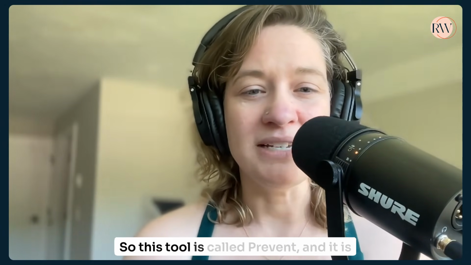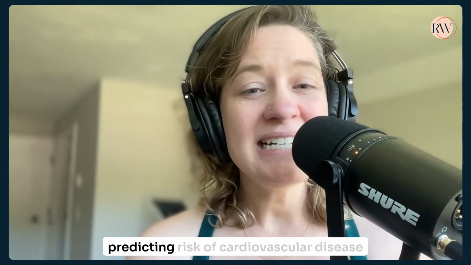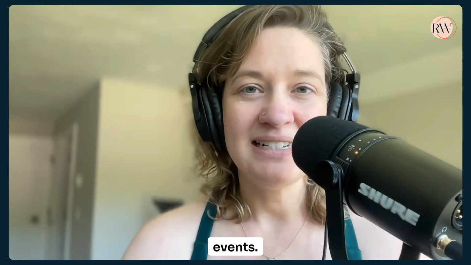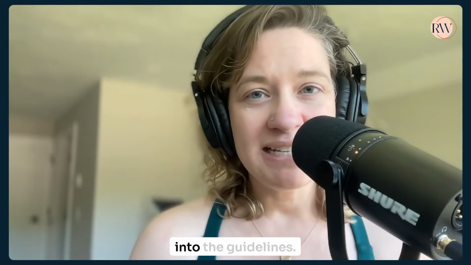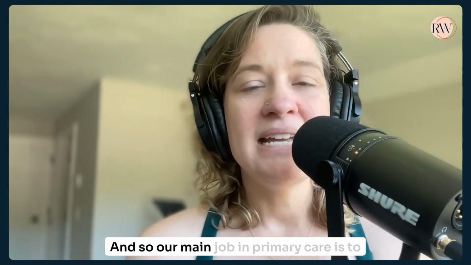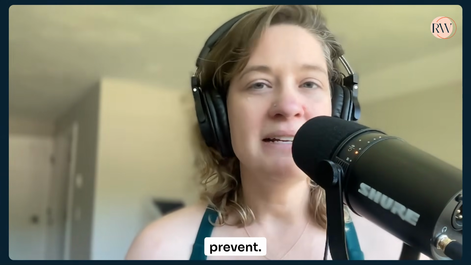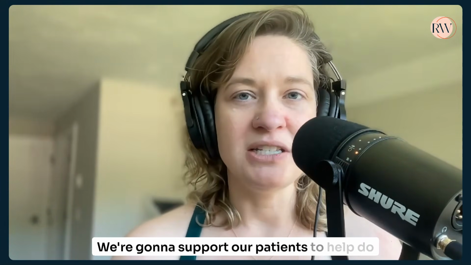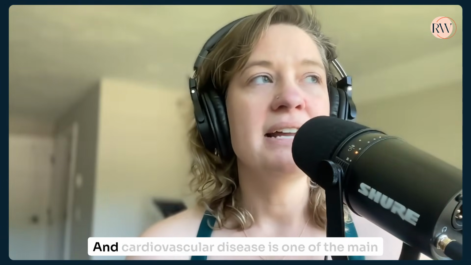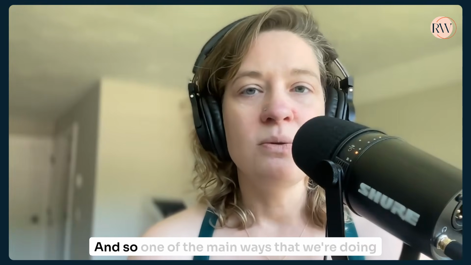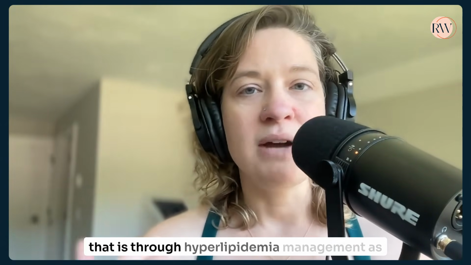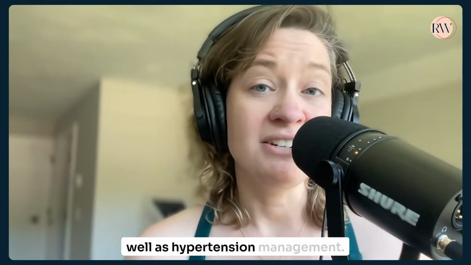So this tool is called PREVENT, and it is predicting risk of cardiovascular disease events. And like I said, it was developed by the American Heart Association and has been incorporated into the guidelines. And so our main job in primary care is to prevent illness, right? We're going to support our patients to help do as much prevention as we can. And cardiovascular disease is one of the main things that we're seeing in primary care. And so one of the main ways that we're doing that is through hyperlipidemia management as well as hypertension management.